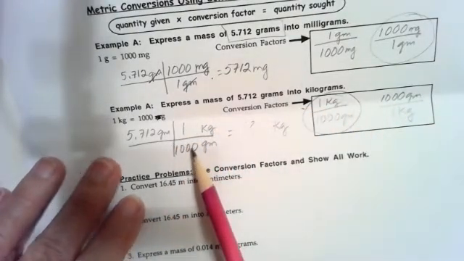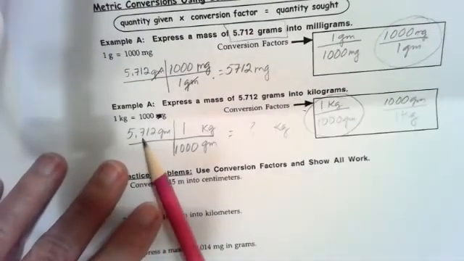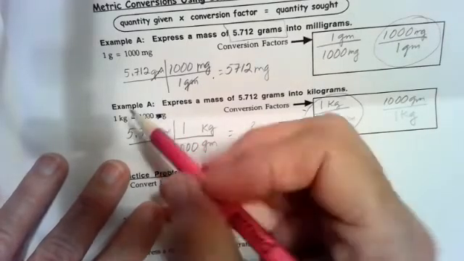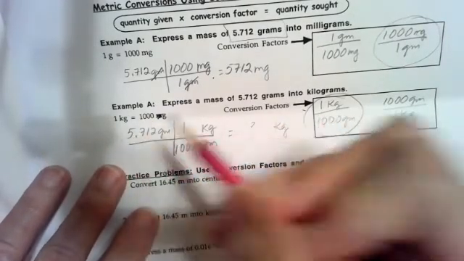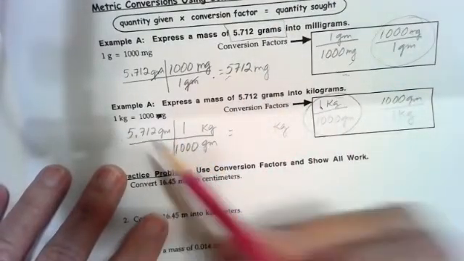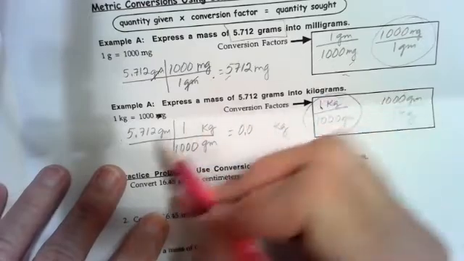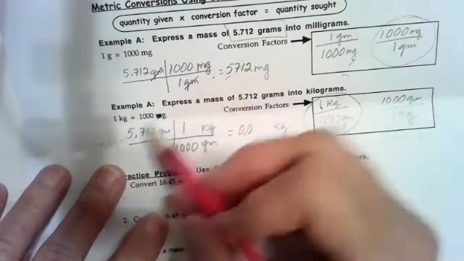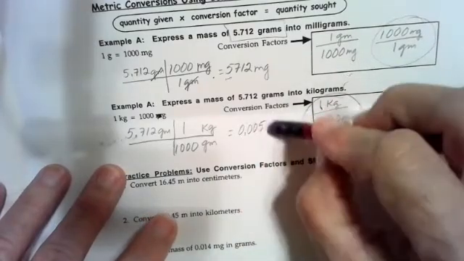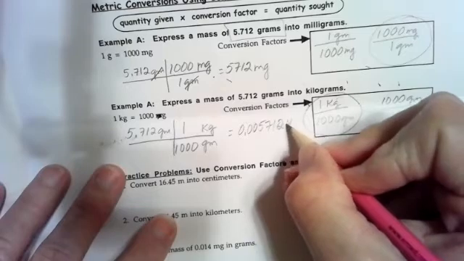So now what I'm going to have to do is divide 5.712 by 1,000. And really all I'm doing is moving the decimal place over to the left, which comes out to be 0.005712 kilograms.